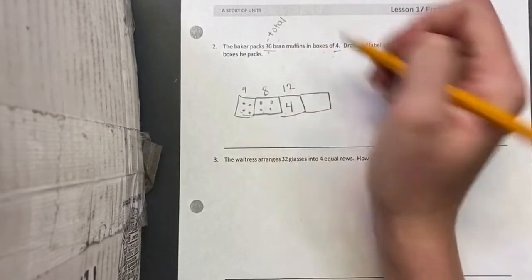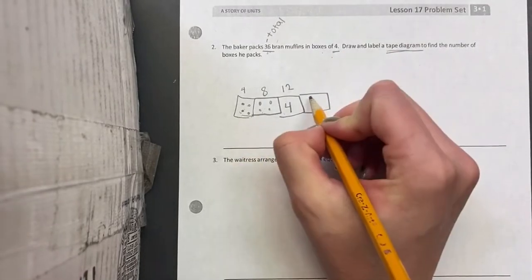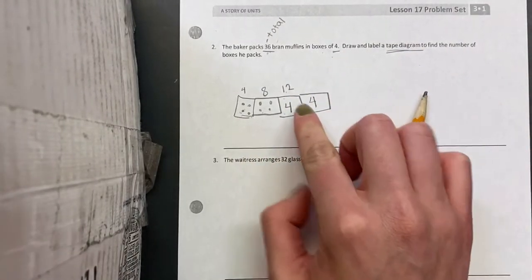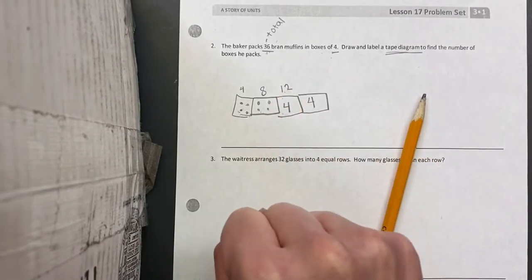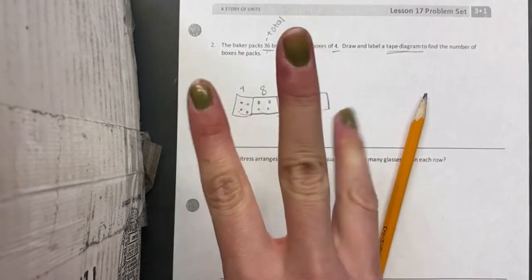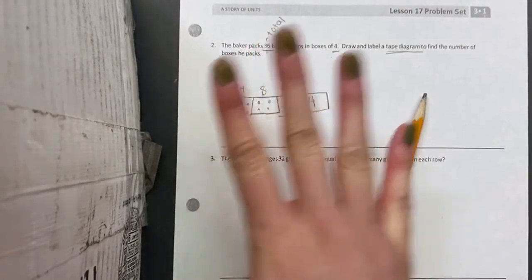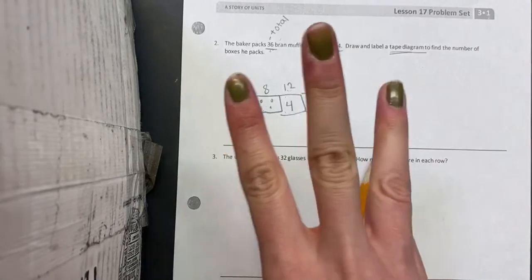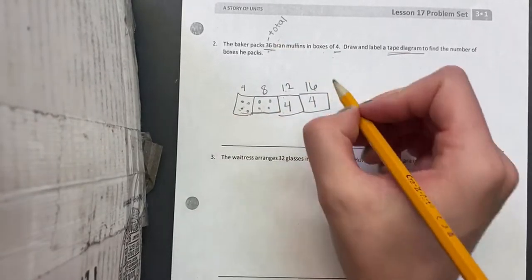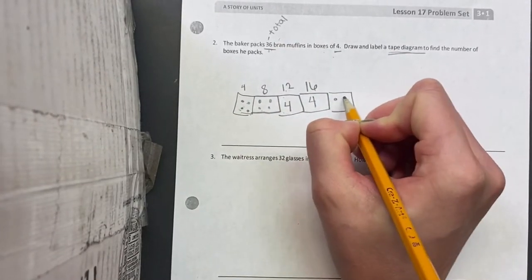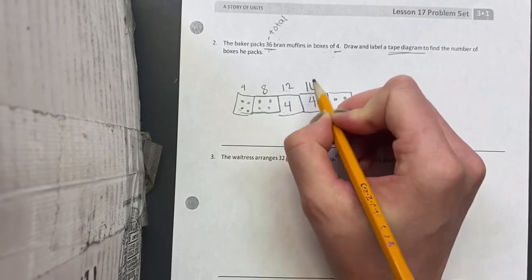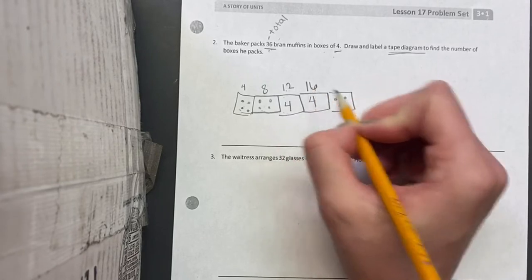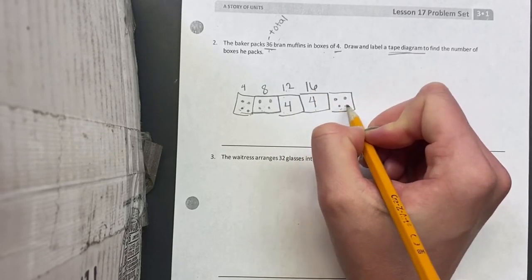So now I'm going to keep going because my total is 36. So I'm going to add another 4. If I know this is my total for my third box, I can just add 4 to 12. So I can go 12, 13, 14, 15, 16. If that helps, you can use your fingers to help you count up or count by the dots. So right now if I have 16 as my total, and I'm adding another box of muffins, I can go 16, 17, 18, 19, 20.